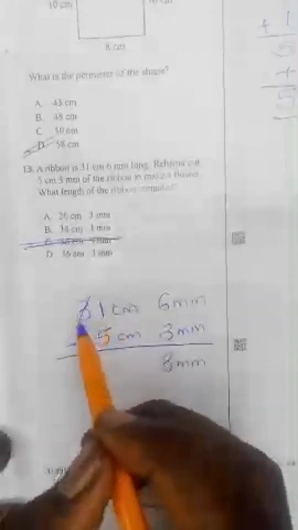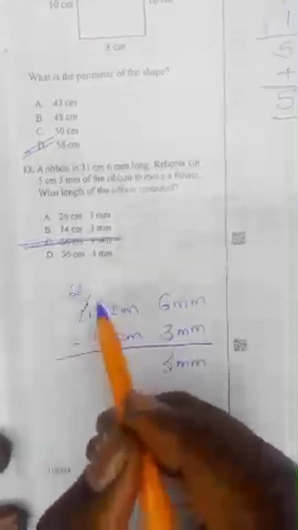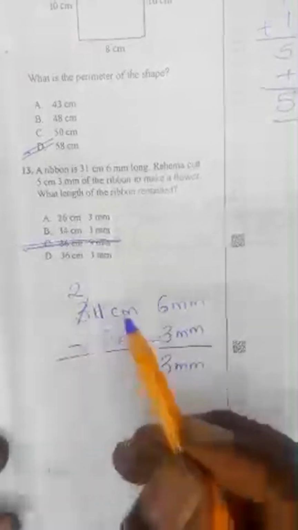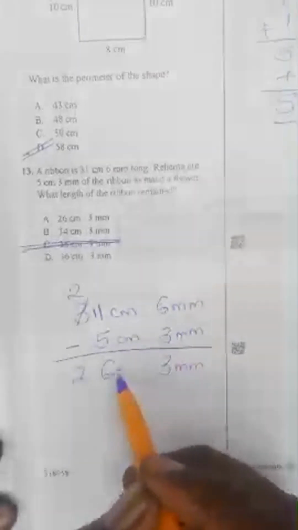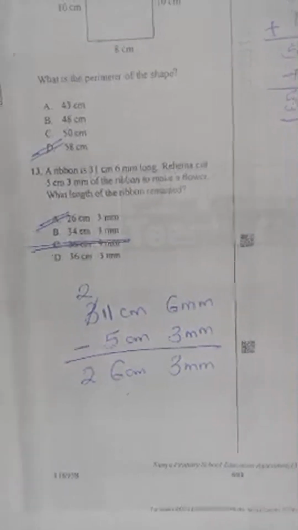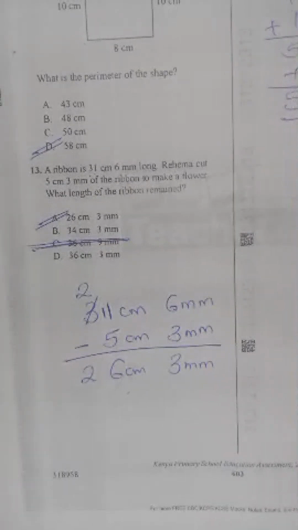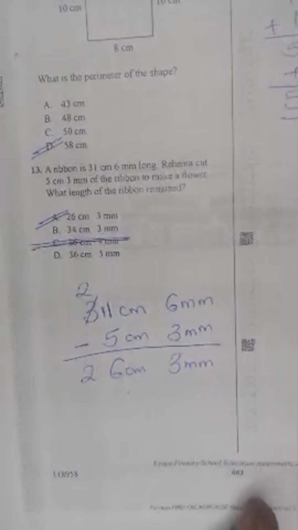Then now here we have something to subtract. 1 cannot subtract 5, so we are going to borrow to remain with the 2. We bring that one here to have 11. Therefore 11 minus 5, we have 6. And we have 2 here, so it is 26. The right answer there is A. That is kind of easy. We'll proceed a little bit faster.